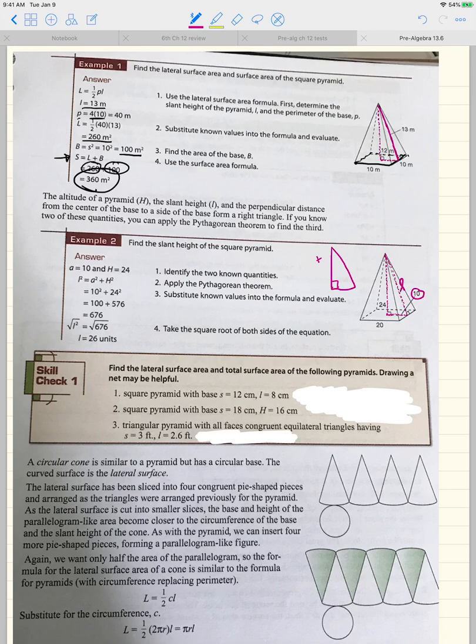Here's our big H, which is 24. Here is half of the length of that base. The base is 20, so half of it, because we're going from the center of the base to the side, is 10. Then our hypotenuse here is the slant height, L, which is what we don't know. So we plug everything into the Pythagorean theorem.